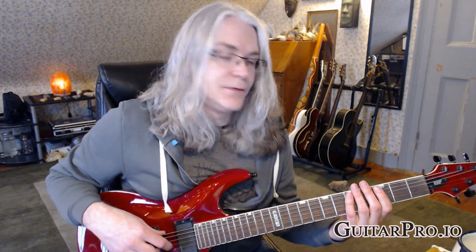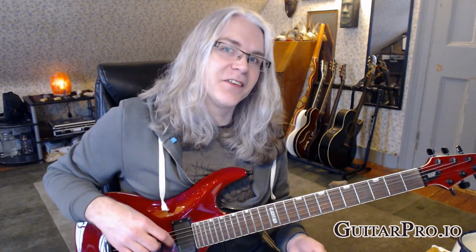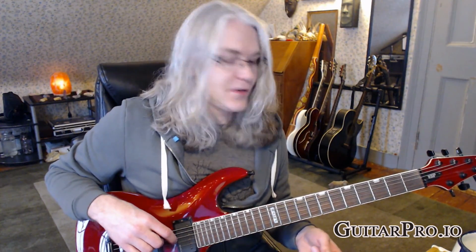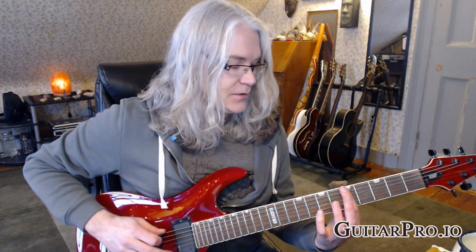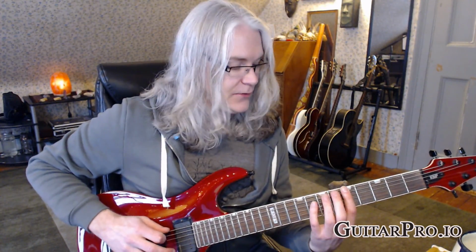Shape 6, two more shapes to go. Shape 6 is off of the A, which is the 6th degree of the C major scale. And the A is right here. Shape 6 is this.